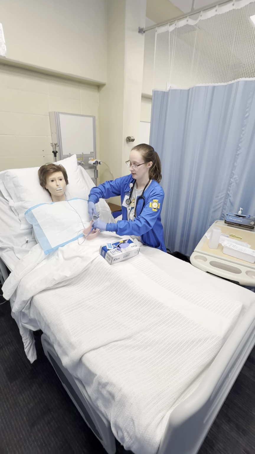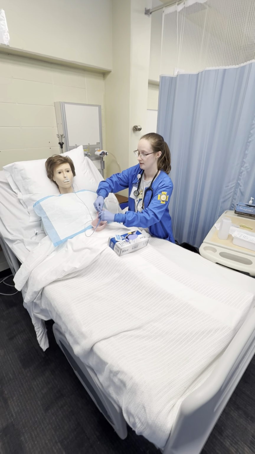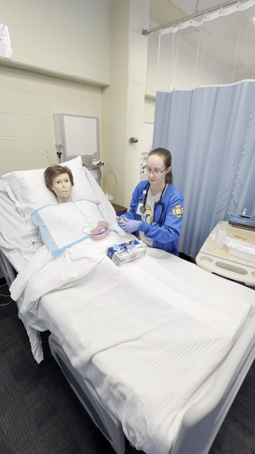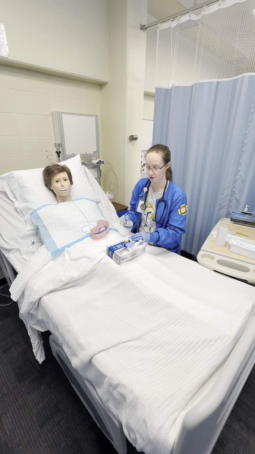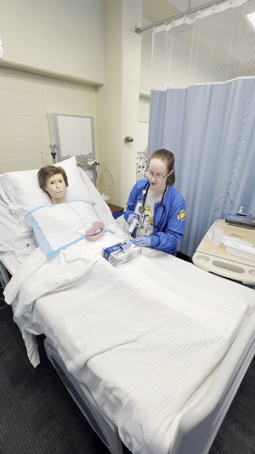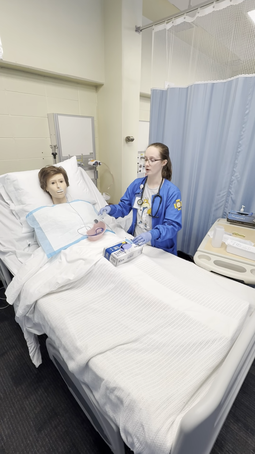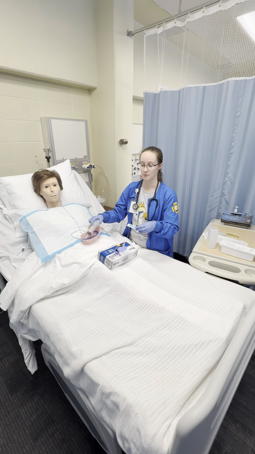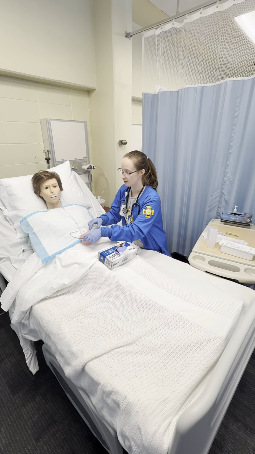So I'll go ahead and remove this and cap my tube back, and then I'm going to go over here to my pH strip, and I'm going to put the stomach contents onto the pH strip. And we're looking for anything 5.5 or less. So it is within range, so we are good.